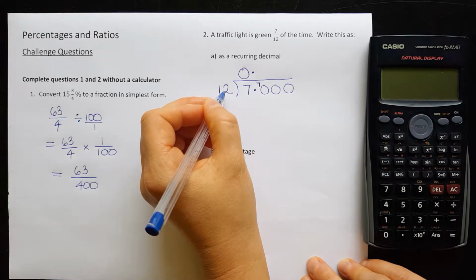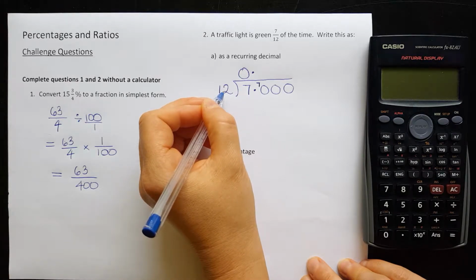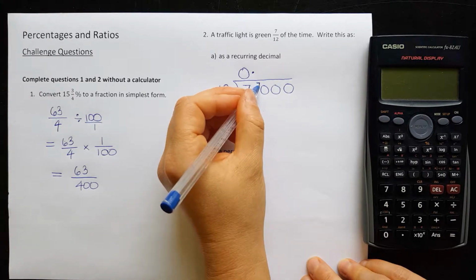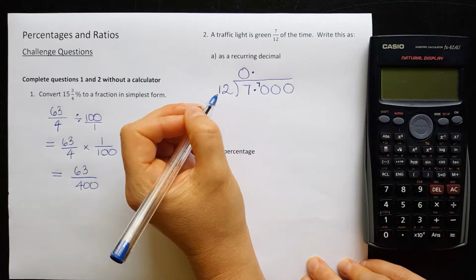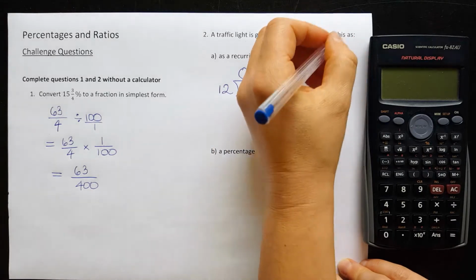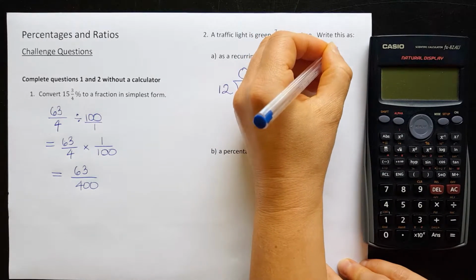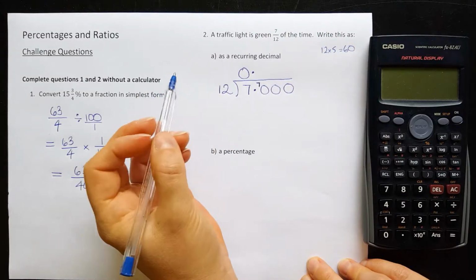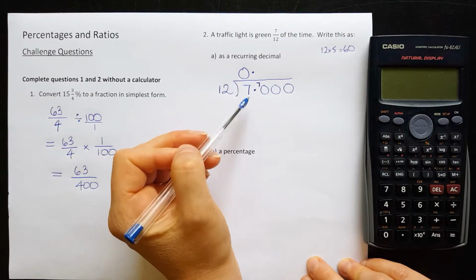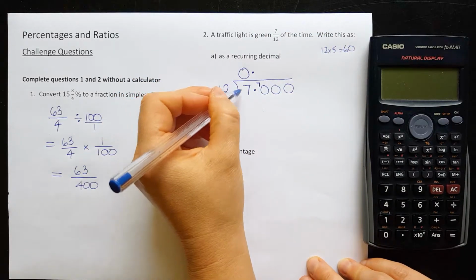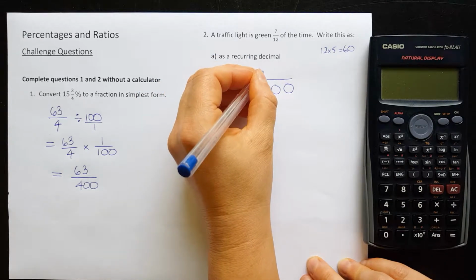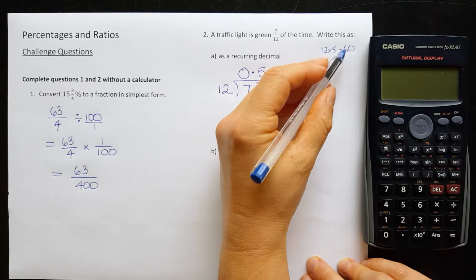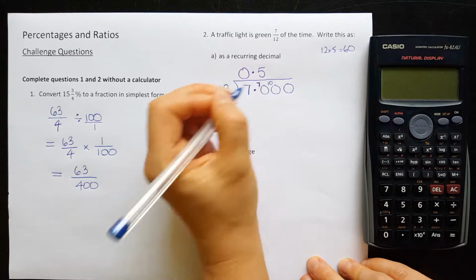Okay, think about your 12 times tables and think about what is the closest 12 times table to 70 without going over it. Well, it's going to be 12 times 5. Okay, 12 times 5 is 60. So that means that 12 can go into this 5 times with a remainder of 10.